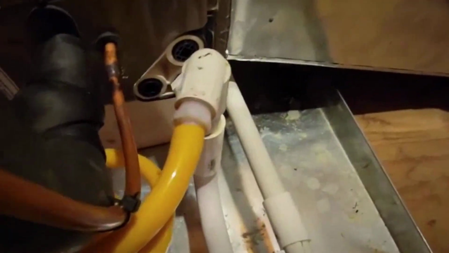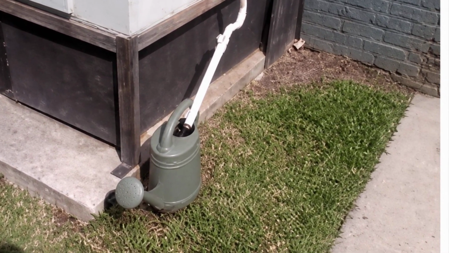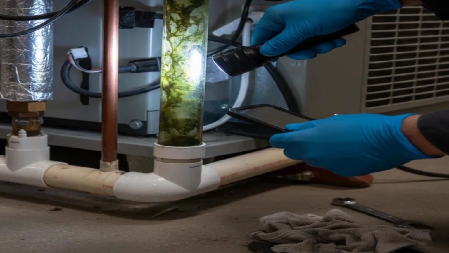Removing water from the pan may lower the float, but that alone does not show why the water accumulated. If the pan fills again or the system shuts down again, stop restarting it. Recurring water requires a drain diagnosis.